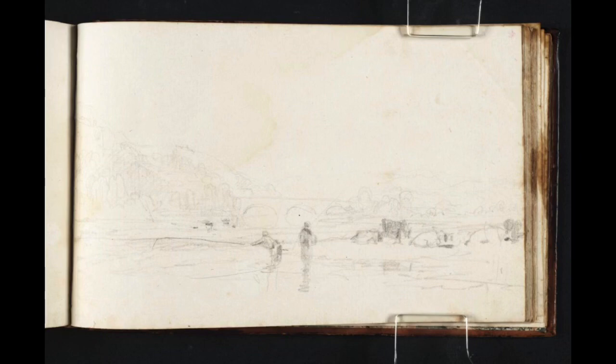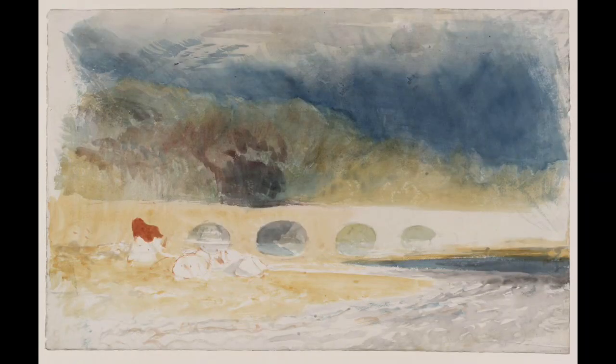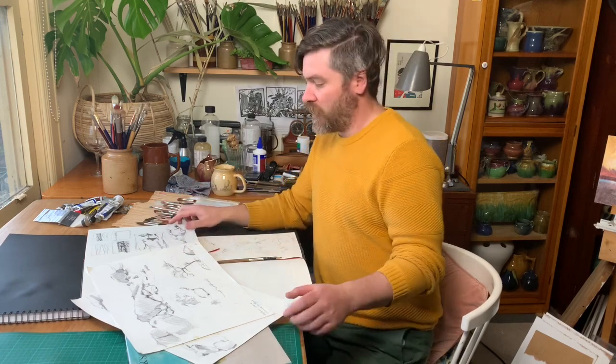These are from 1808, and you can see him later revisit these studies in the 1820s or possibly up to the 1830s in this quick watercolour study, the beginning of a painting possibly, or an idea for a painting, and he's referencing all those major elements but then working out those colour relationships of warms and cools, darks and lights.